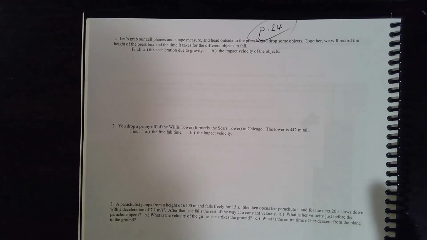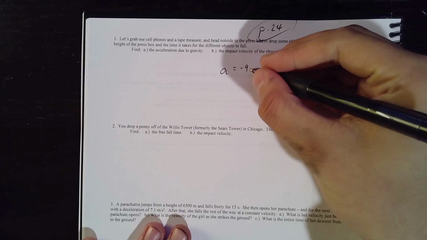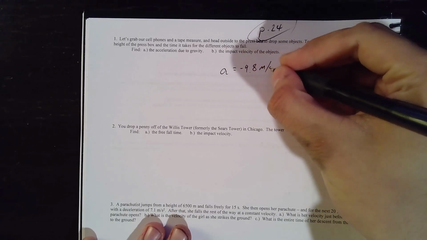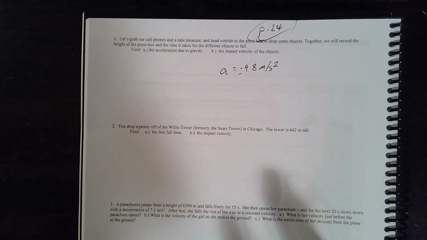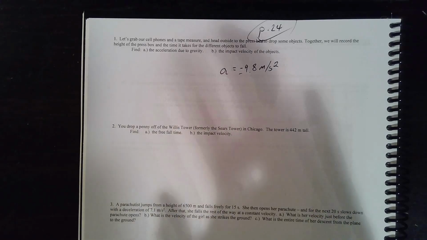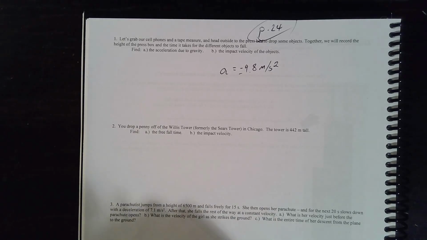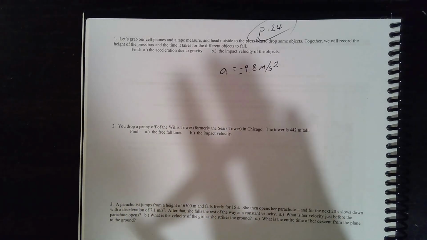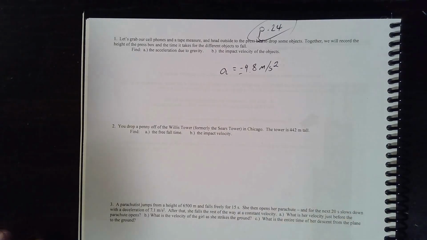Question number 1. We did this already. This was the experiment we did. We got our acceleration due to gravity as 9.8 meters per second squared. Now I'm going to put the negative there. We're going to talk about this, going through with what we're doing today. But just note, a negative is here, kind of. Asterisk there. We'll talk about this as we go today.